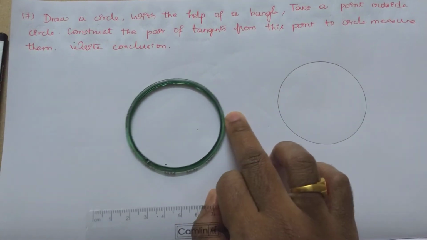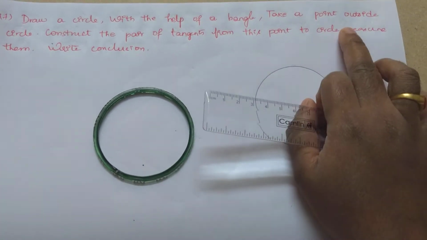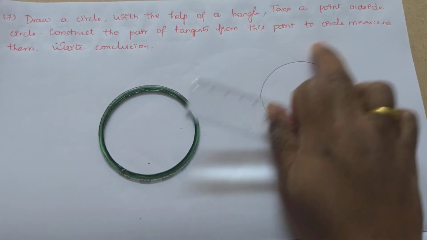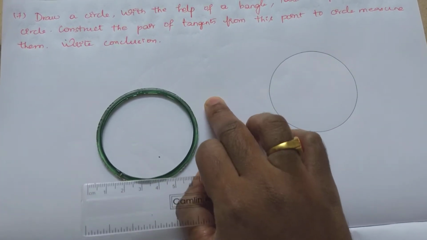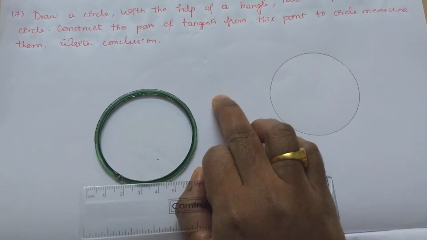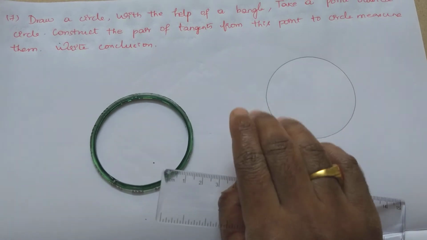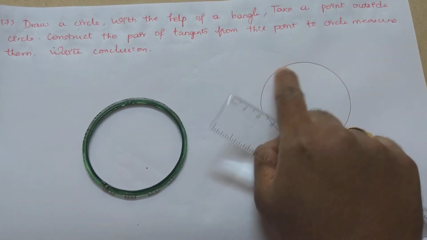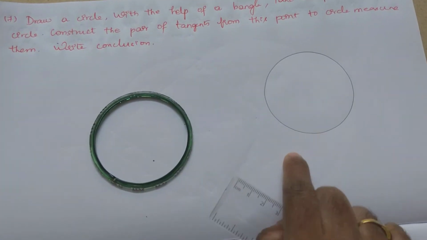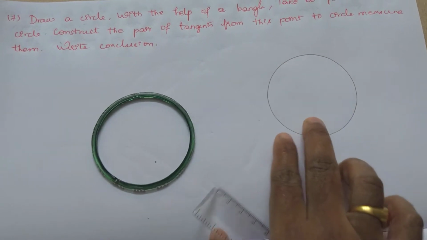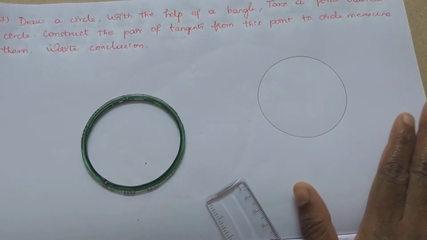So usually here tangents are drawn from an external point, right? So what did they ask us to do? Take a point outside the circle. So when you take the point outside the circle, from an external point to the circle, the number of tangents that can be drawn is 2. Correct? So one is from here to here, other one is from here to here. So the total number of tangents from an external point to the circle will be 2.